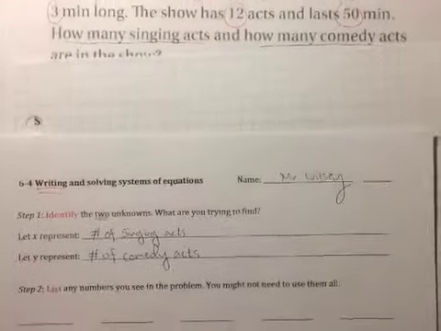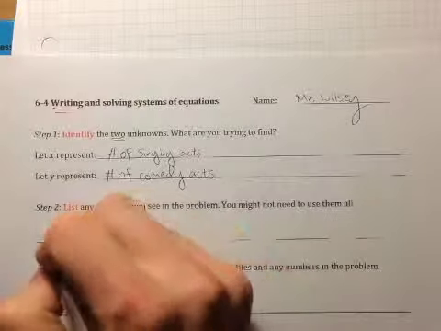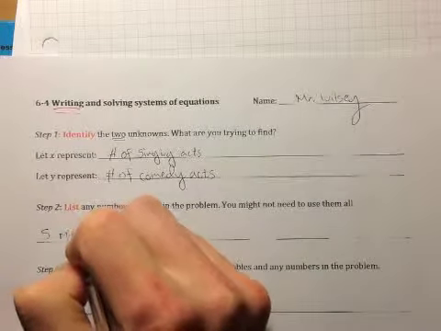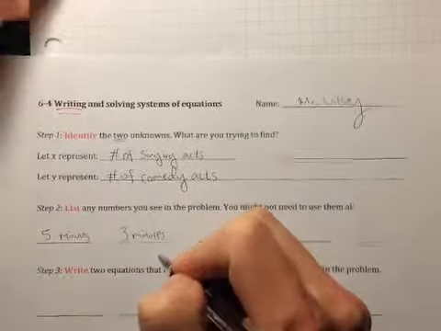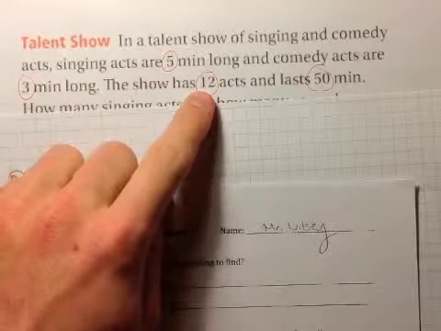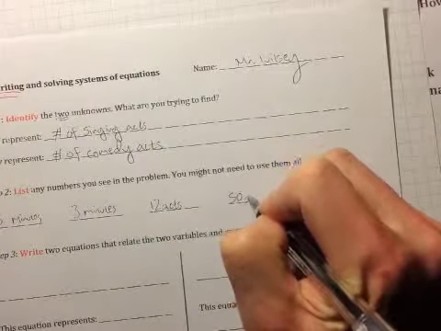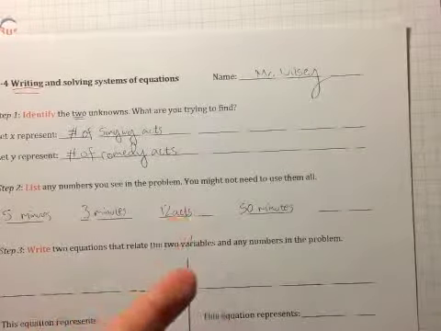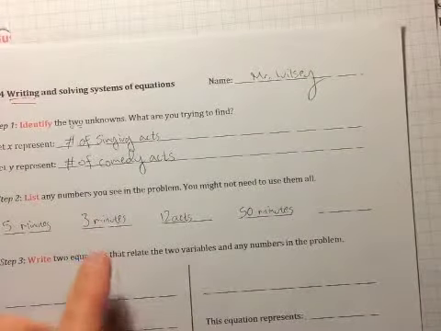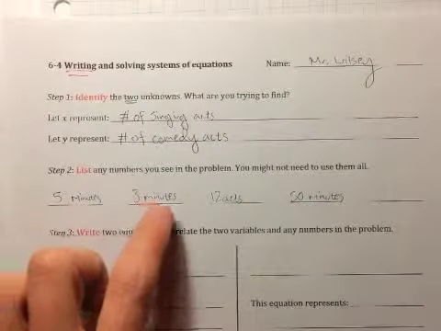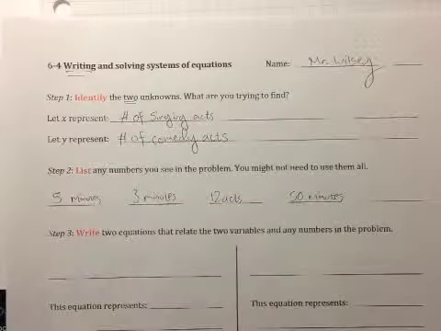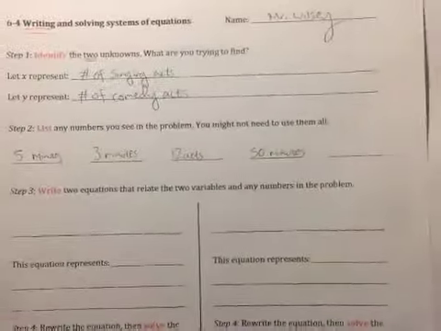So that means that we're going to write, let's see, the first number might be 5 minutes. The second number was 3 minutes. And then 12 acts and 50 minutes. Okay? So acts, in this case, is a type of unit, just like you know that minutes is a unit of measure for time. Basically, the idea is that we don't want to lose meaning from these numbers. Okay? Alright, now let's look at step 3.